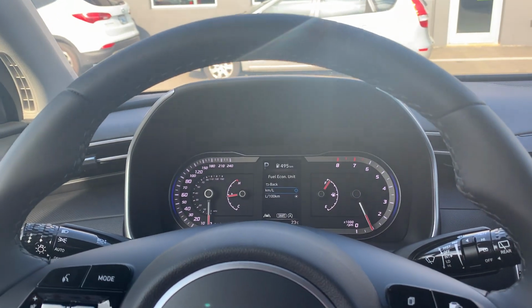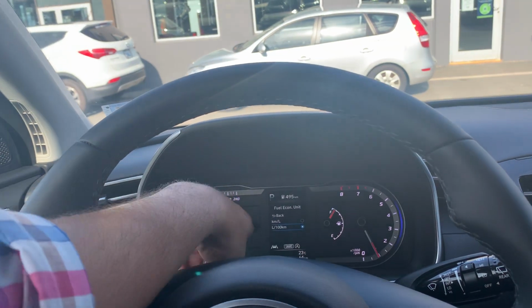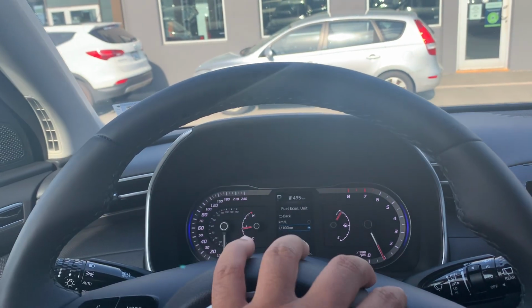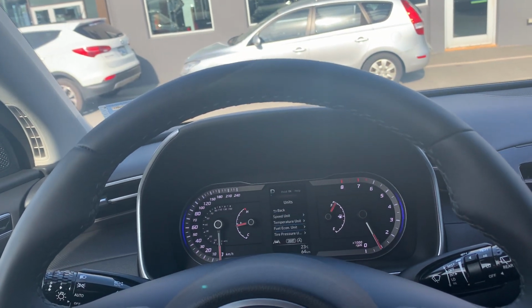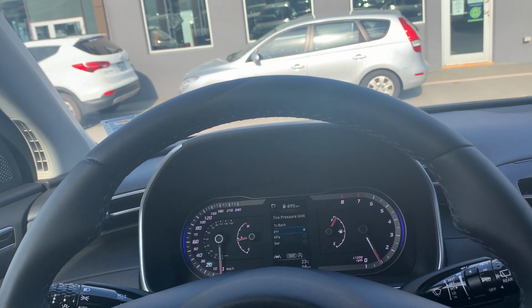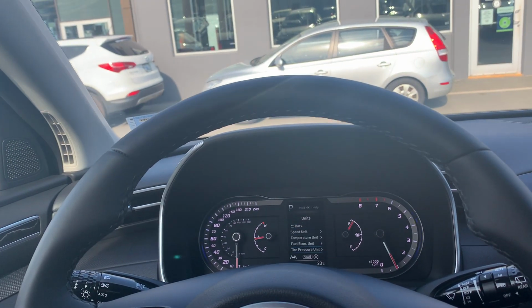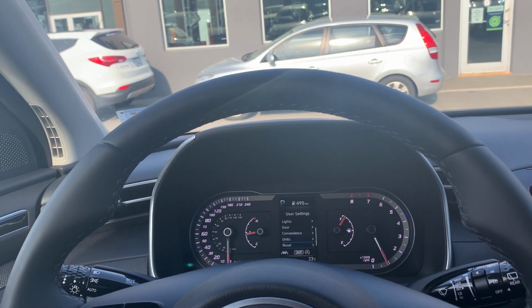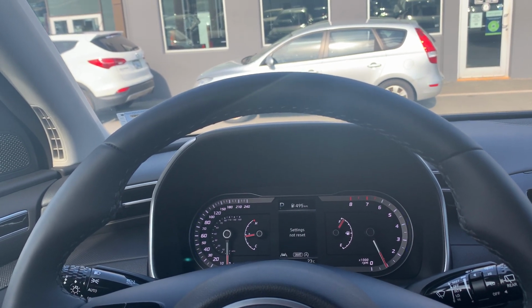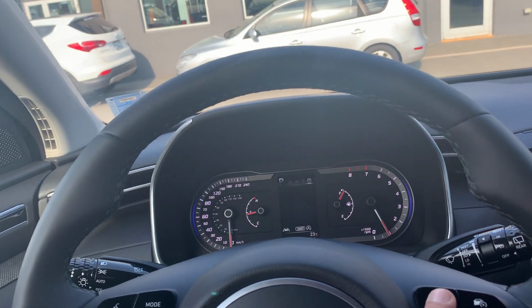Fuel economy level for every 100 kilometers. So liters per 100 kilometers or kilometers per liter. It depends what you want to use. Tire pressure unit, the PSI. PSI is a way to measure the tire pressure. Reset, no, we're good. Okay, so that's the third menu.